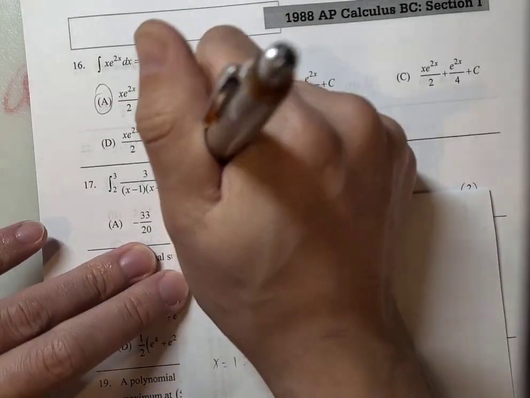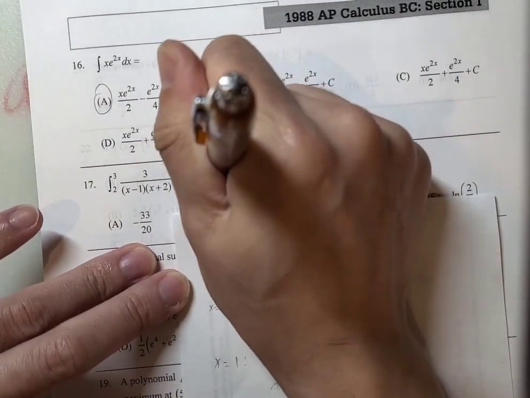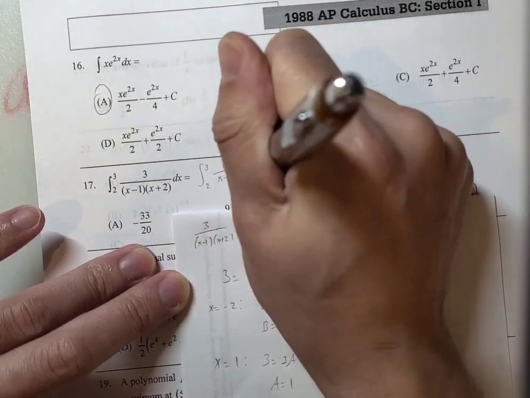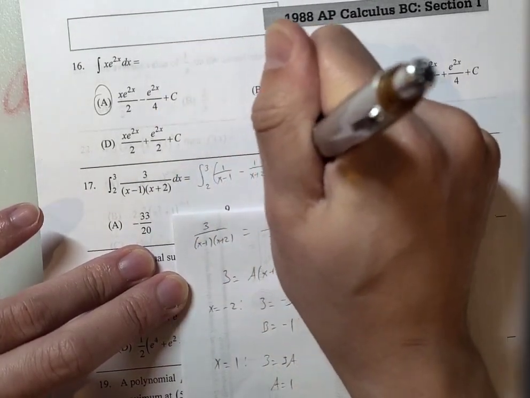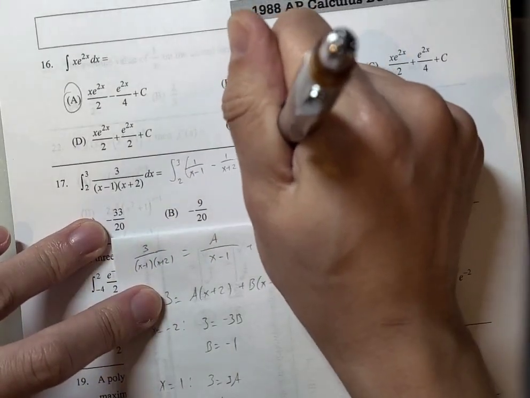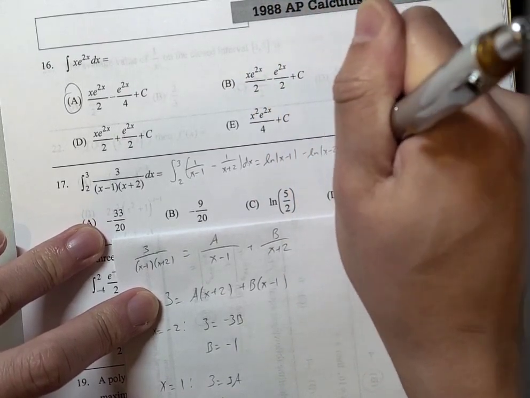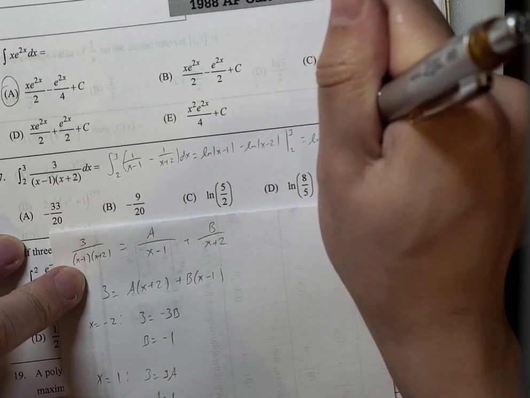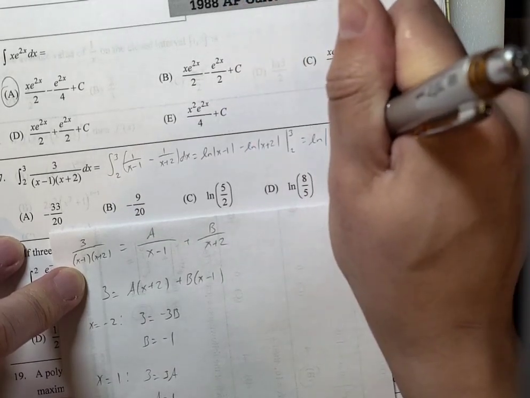Okay, so we can rewrite this integral as the integral from 2 to 3. a is 1, so 1 over x minus 1. b is negative 1, so it will be minus 1 over x plus 2. Okay, I plugged in a and b here. dx, so the integral of these are both logs, so it'll be log of x minus 1 minus log of x plus 2. We have that from 2 to 3. Okay, or we can even write as log of (x minus 1) over (x plus 2).